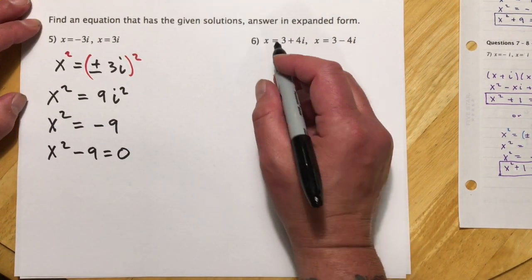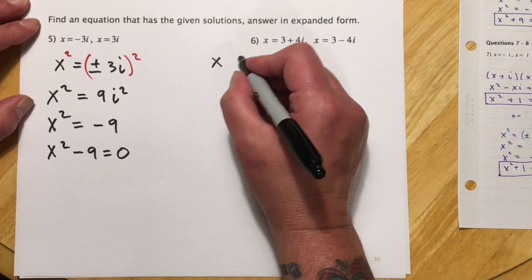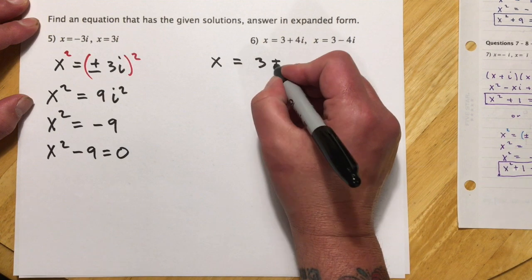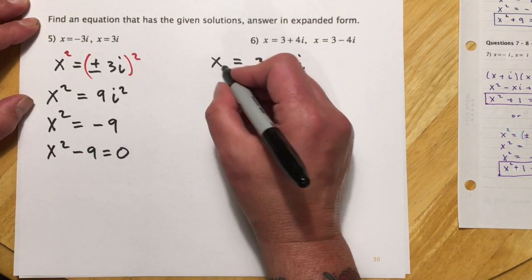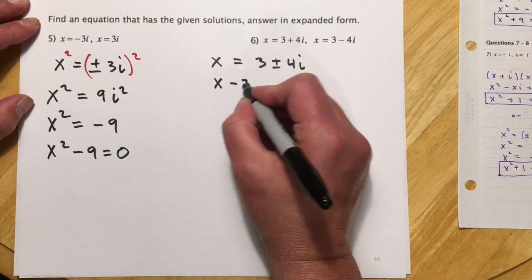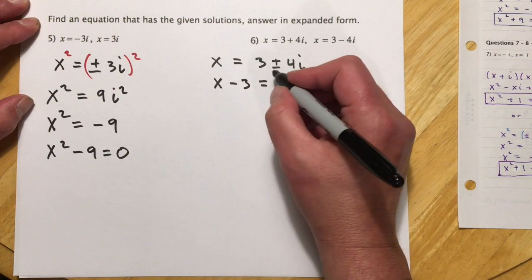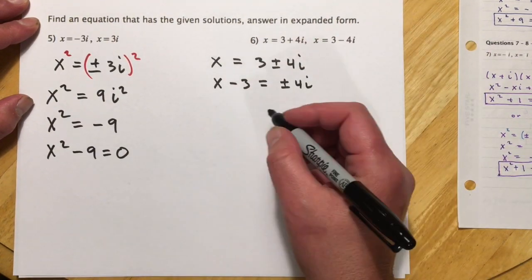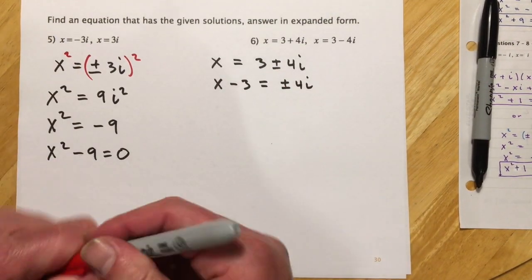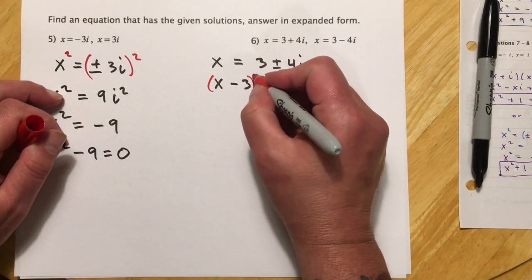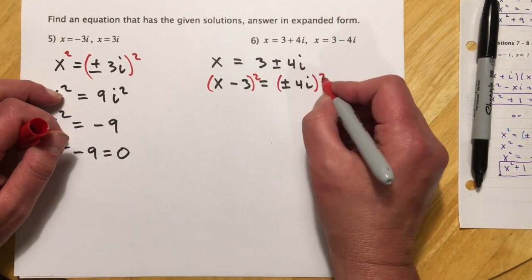I'll do the same method on this. So this is going to be x equals 3 plus or minus 4i. So the first thing I'll do is get the 3 over. So this is like right after where we root both sides when we're going the other direction. And then here I'll square to undo the plus or minus. When we're solving, we root, so then when we're working backwards, we square.